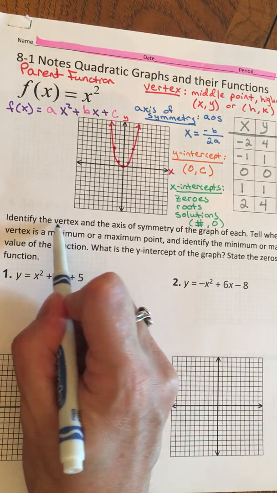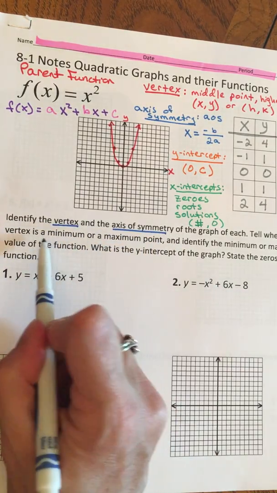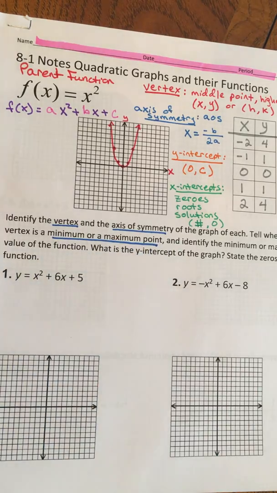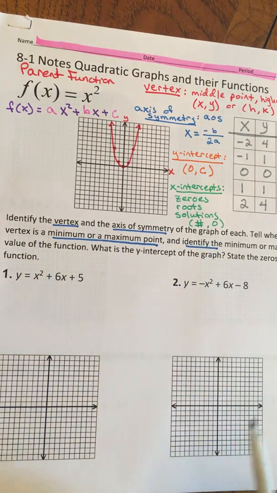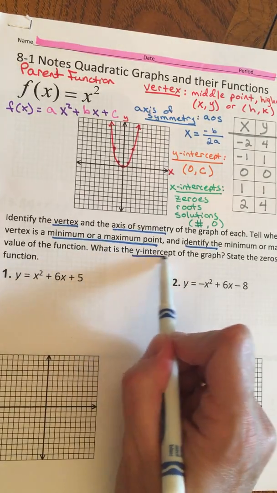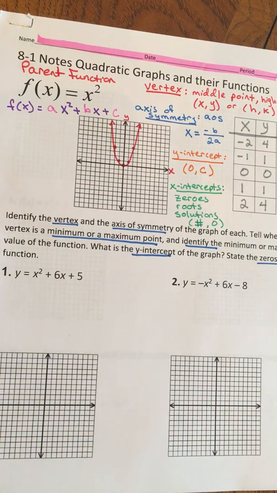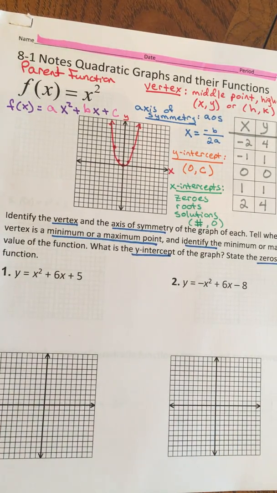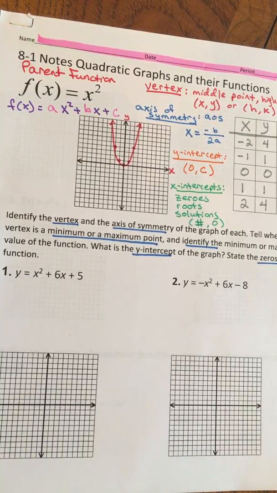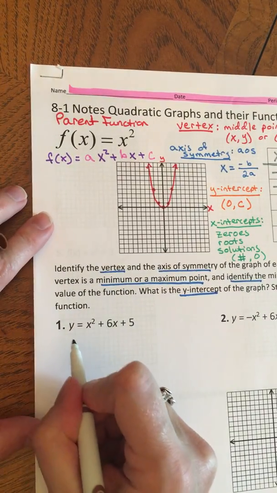So let's underline the things that we need. A vertex, axis of symmetry. Do we have a maximum or a minimum? We have to identify those points. We're going to find the y-intercept of the graph, and we're going to state the zeros of the function. We have a lot to go find. So let's write out our list of what we need so that we can then accurately answer the question in front of us. So we're asked for our vertex.